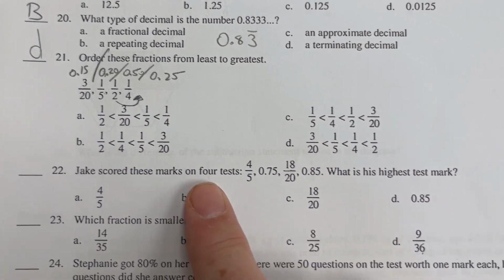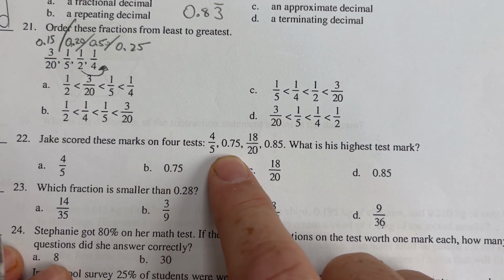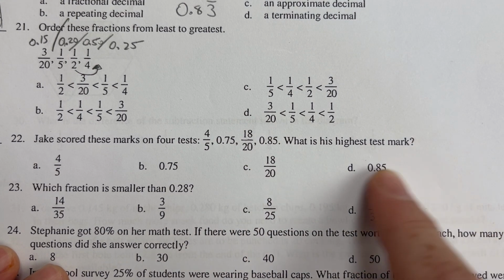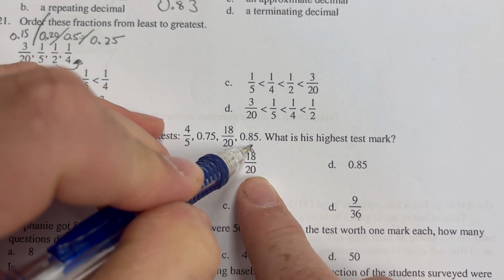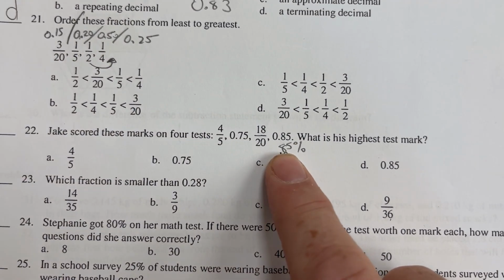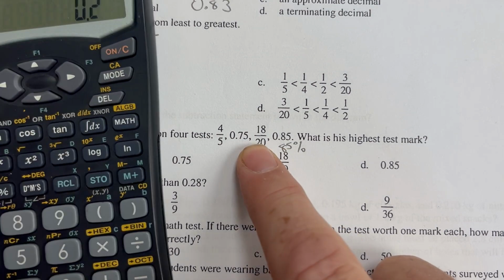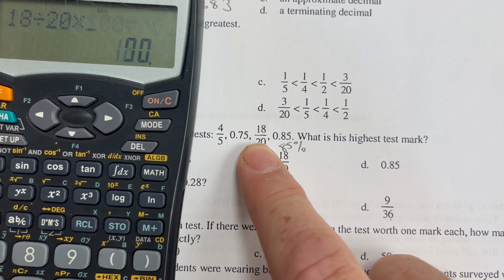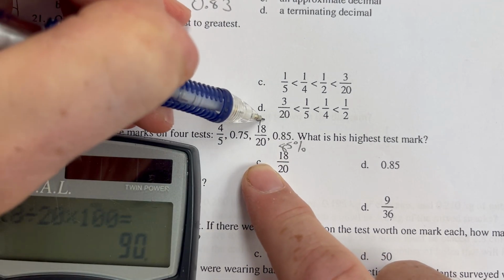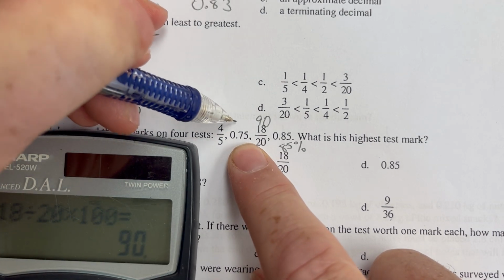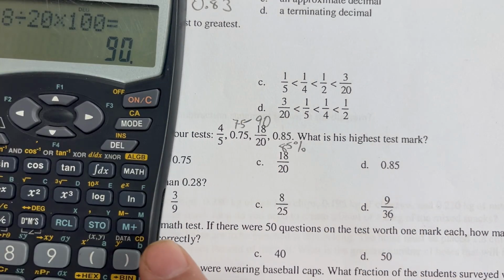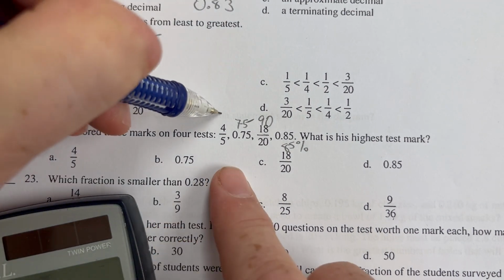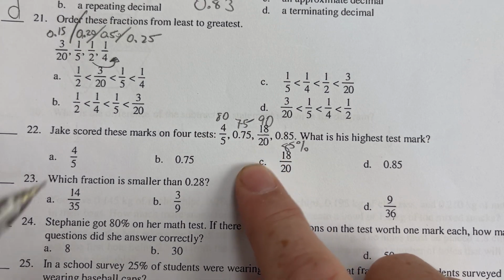Jake scored these marks on 4 tests: 4 out of 5, 0.75, 18 out of 20, and 0.85. What's his highest test mark? Well, that one's 85%. So remember, for a decimal, you just times it by 100. 18 out of 20, we'll go 18 divided by 20 times 100 equals 90. So this one's 90. 0.75 you times by 100, so that's 75%. And then 4 divided by 5 times 100, that one's 80. Okay, so his highest score is the 18 out of 20.